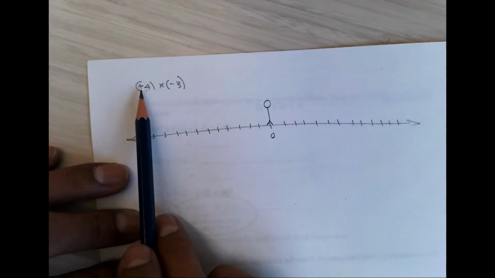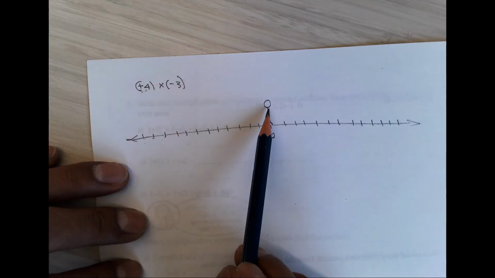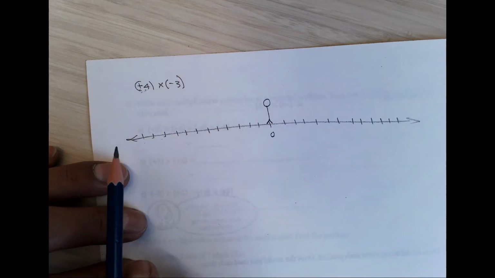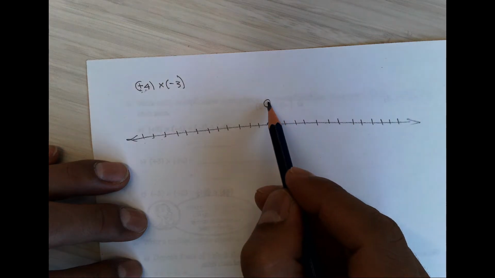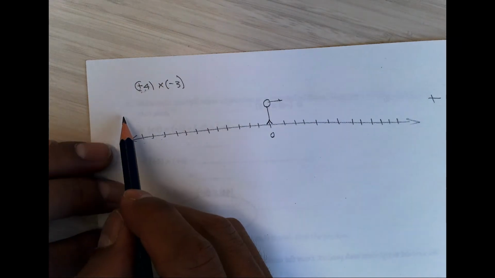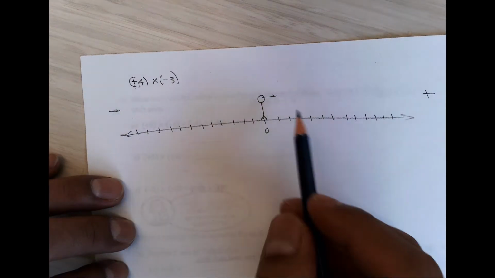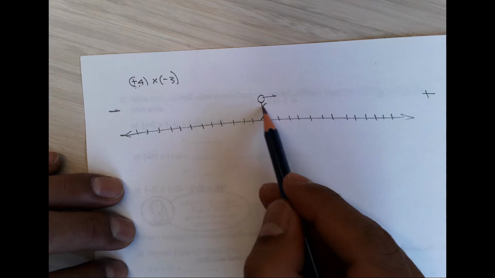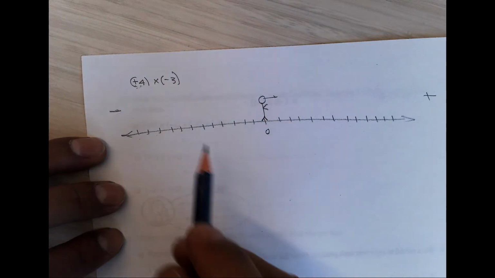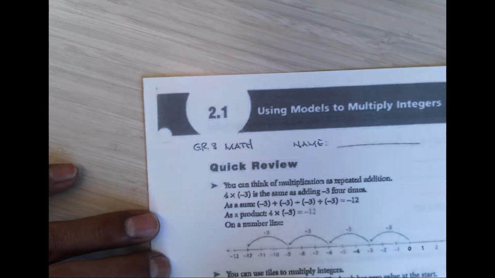This first number, if it's a positive, is telling you which way this stick guy is facing. In this case, he is facing the positive because this is the positive side of the number line, and these are the negative sides of the number line. So he's facing that way, and we're going to draw his arms. We also did that over here when we were in class.